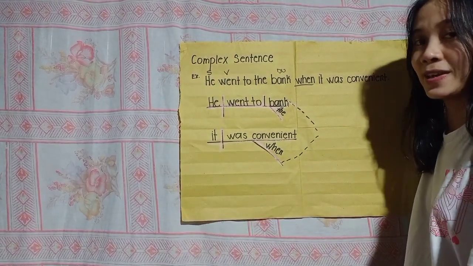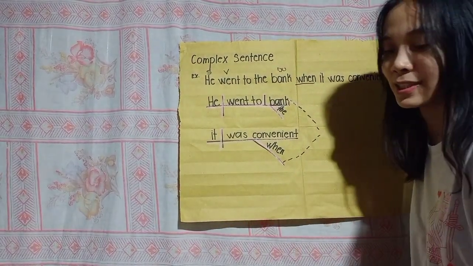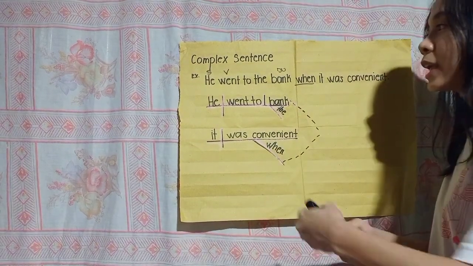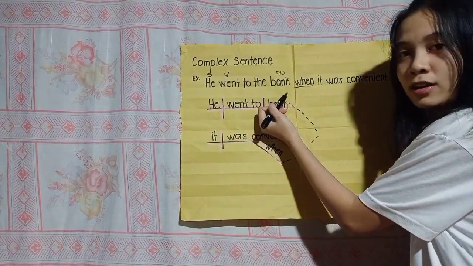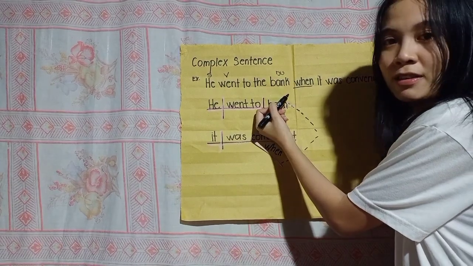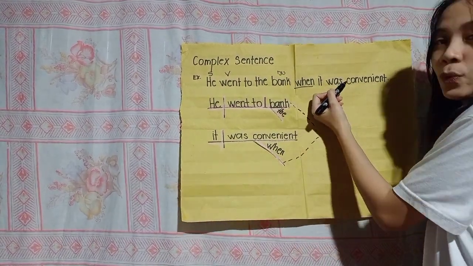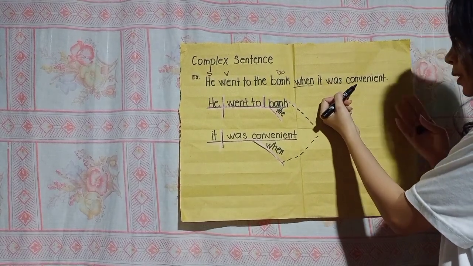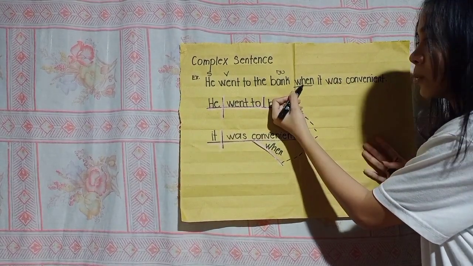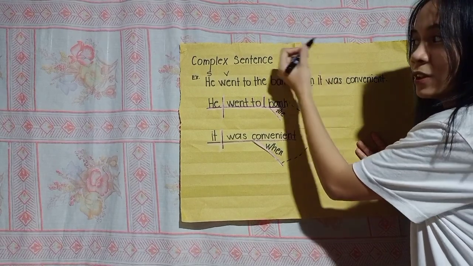So here is the example of our complex sentence. He went to the bank. This is the independent clause. When it was convenient. So this clause is only depending on this.